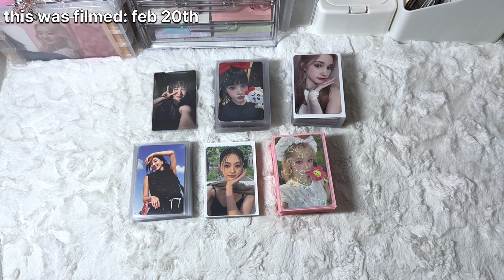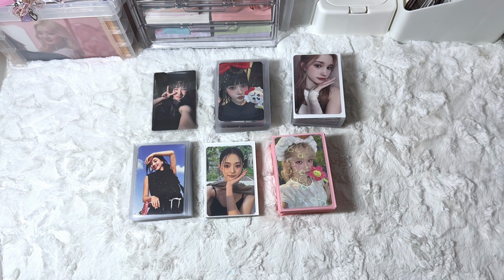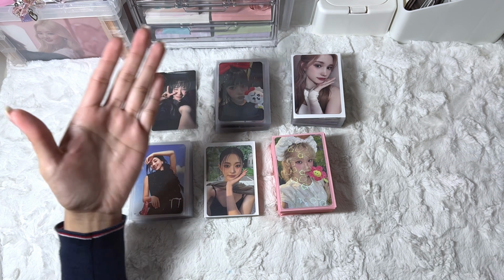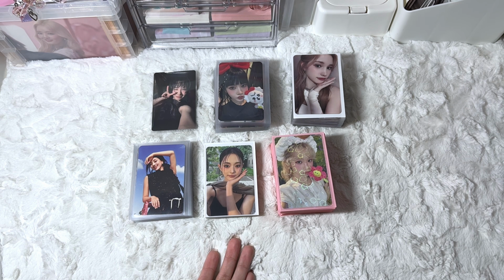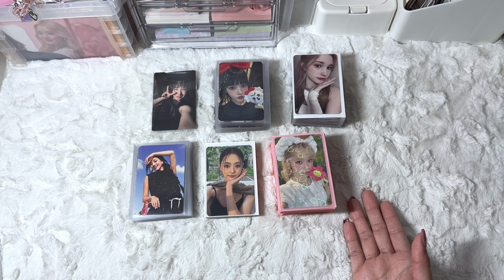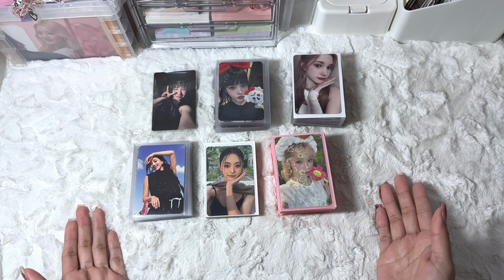So for today's video, I am going to be sorting out my girl group photo cards. As you can see, I have quite a stack of photo cards to go over. This video is long overdue. I have Everglow Mia, STAYC Sieun, Kep1er photo cards, Twice photo cards, Tzuyu solo album photo cards, and Le Sserafim photo cards. So we're gonna go ahead and get started.